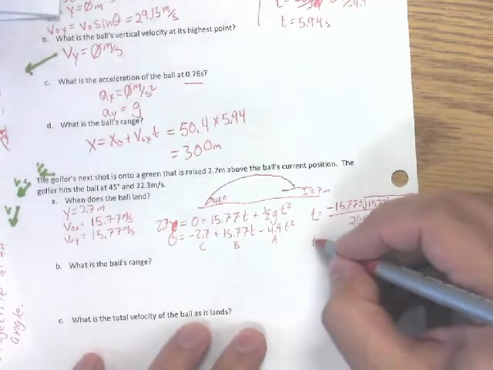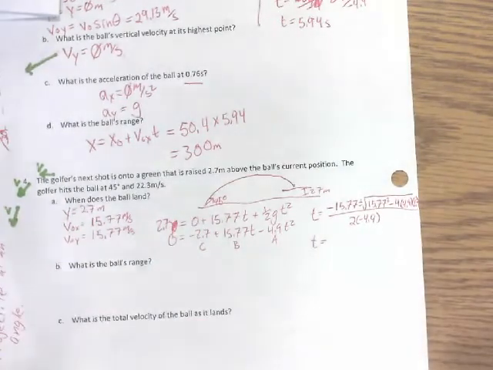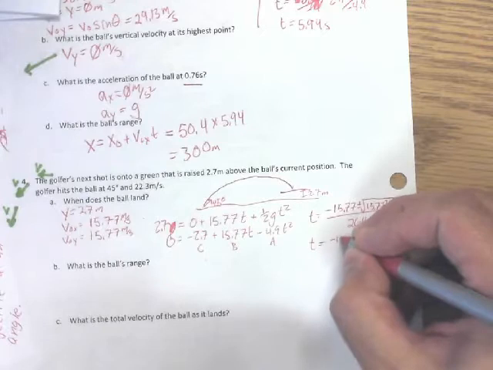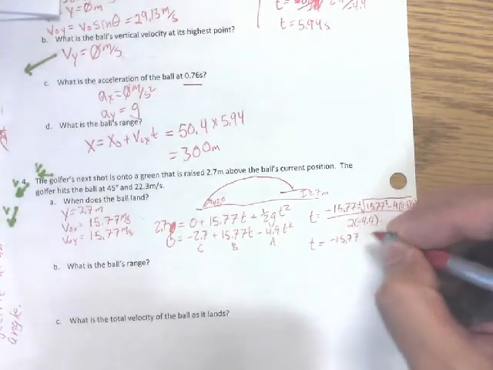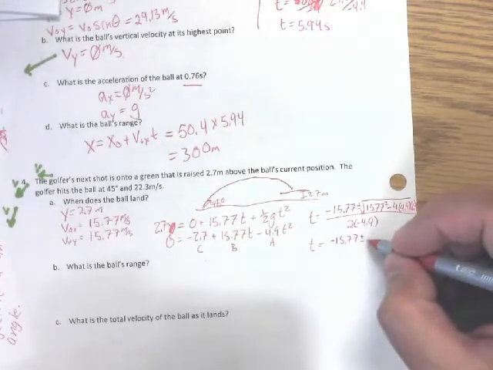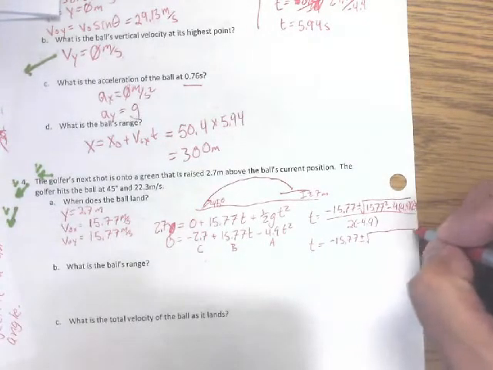Now, I dropped my fancy calculator and I don't have it anymore. So I'm just going to do this out piecewise.